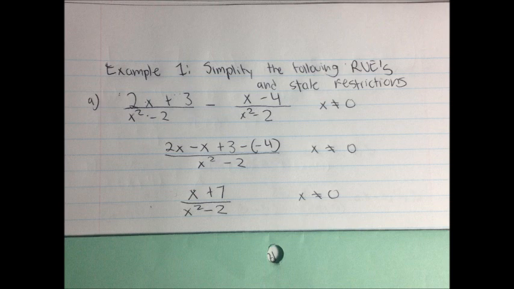And my final fraction is x plus 7 over x squared minus 2. And you can't simplify this anymore, so all you have to do is write the restriction. And it is important to write the restriction at every stage, as you will get good communication marks on your unit test.